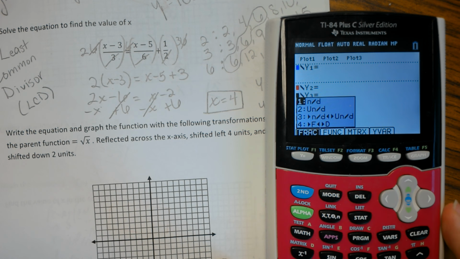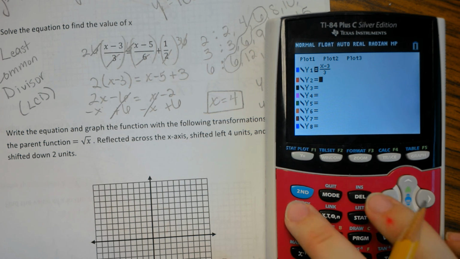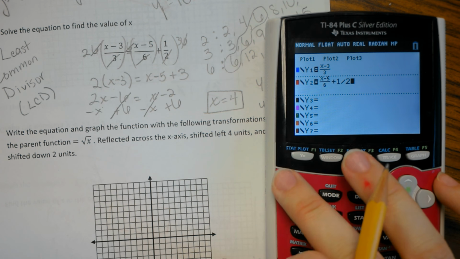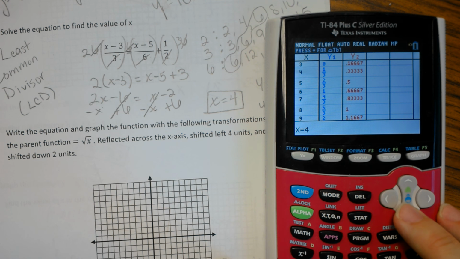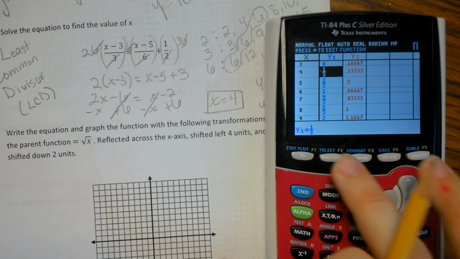So put in the fraction (x minus 3) divided by 3, and (x minus 5) divided by 6 plus 1/2. And go to my table. So 1/3, and that's 1/3.